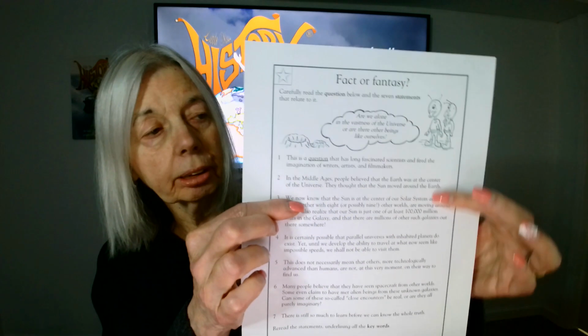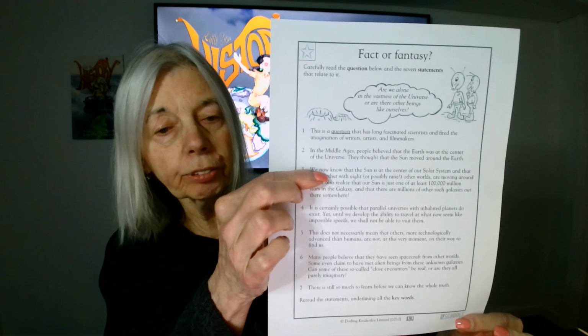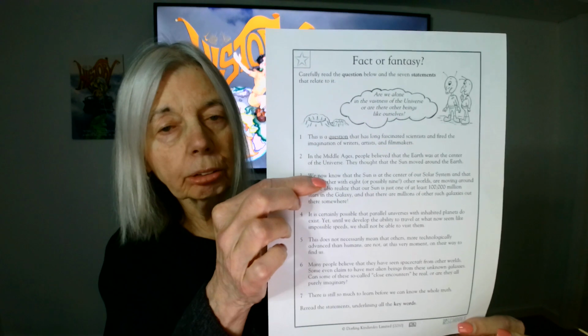First, you're going to ask the student to read the statement that is on top in the cloud bubble. Are we alone in the vastness of our universe, or are there other beings like ourselves? So we are going to look at 7 statements. You have the 7 statements that are listed here. And you're going to ask the student to read them carefully, decide whether they're fact or fantasy.